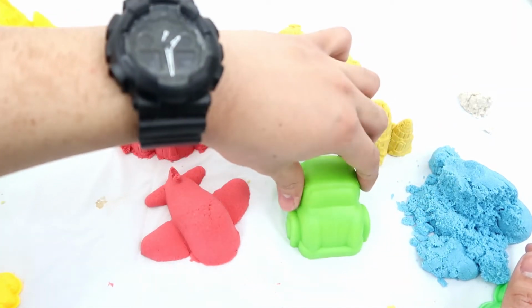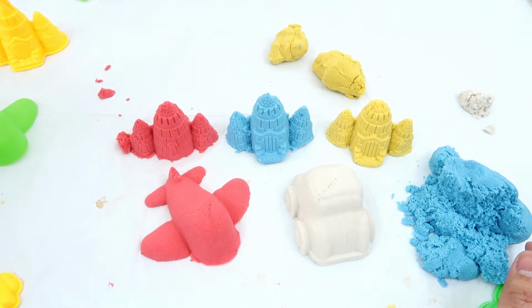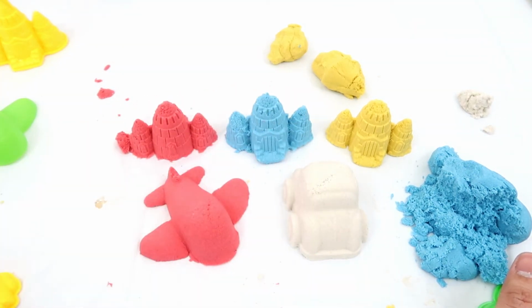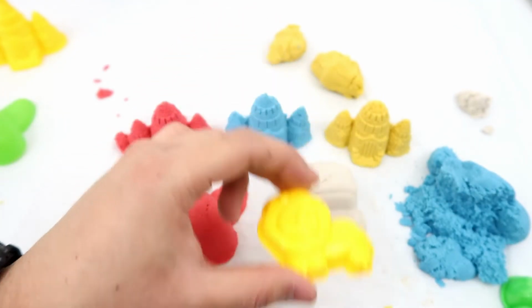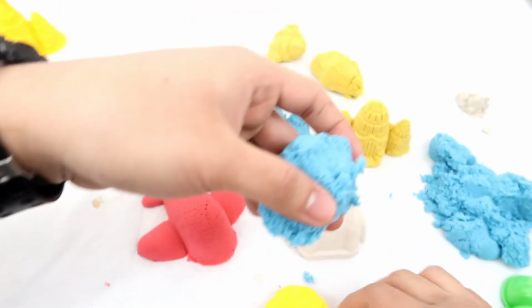Let's see what we have. Wow, look at that. That is a white car. Next, here's our lion shape. And I'm going to use the blue sand to make the lion.